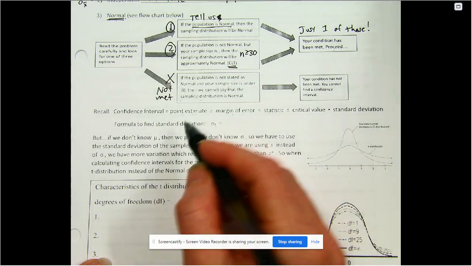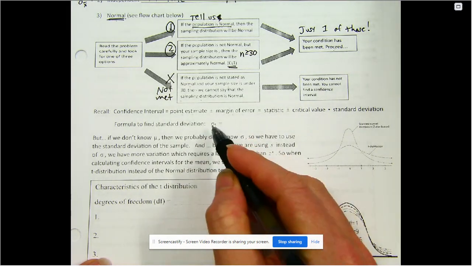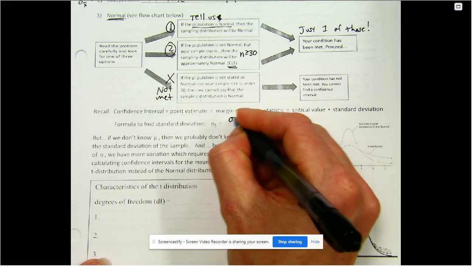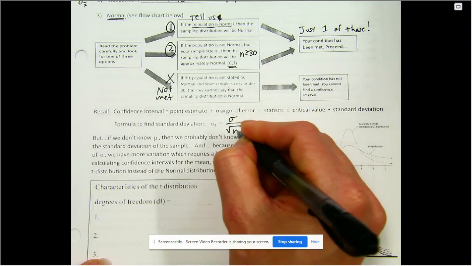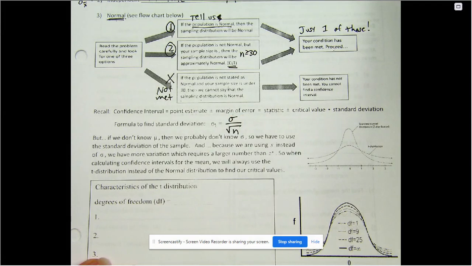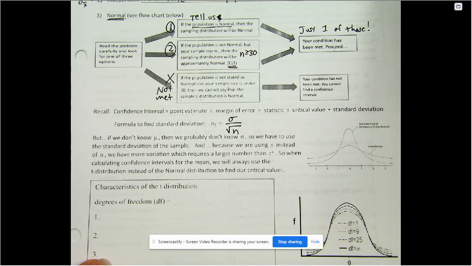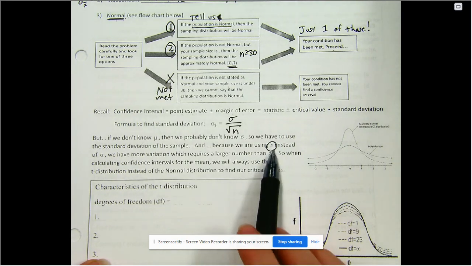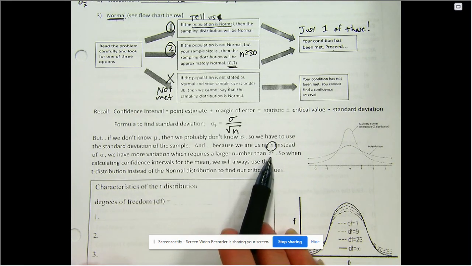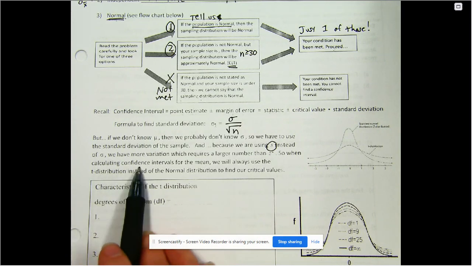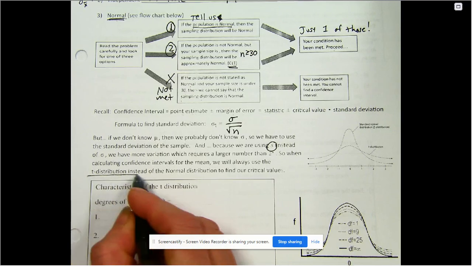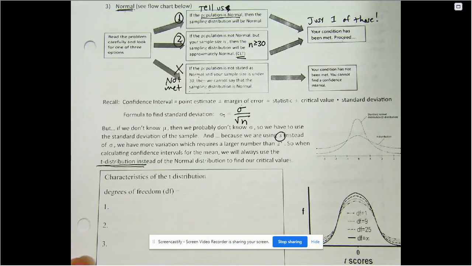Remember that our formula for standard deviation of the sampling distribution of x bar was population standard deviation over root n. But if I don't even know what mu is, I'm probably not going to know what the standard deviation of the population is. So instead, we have to use our sample standard deviation, S of x. And that means we're going to have more variability. So because of that, we have to have a larger z star. So when calculating confidence intervals for mean, we're always going to use the t distribution instead of the normal distribution.